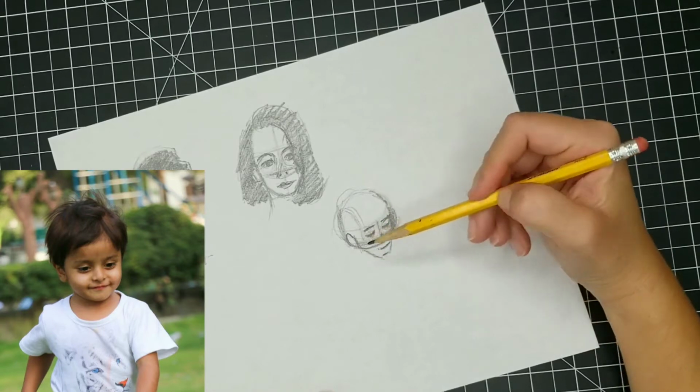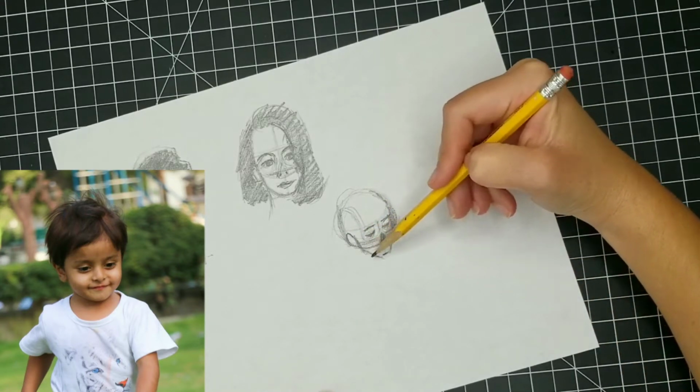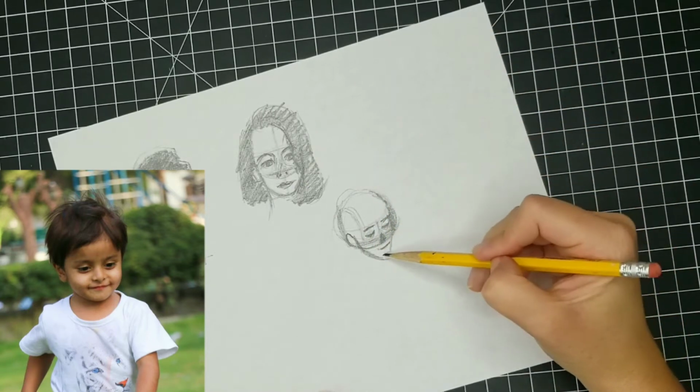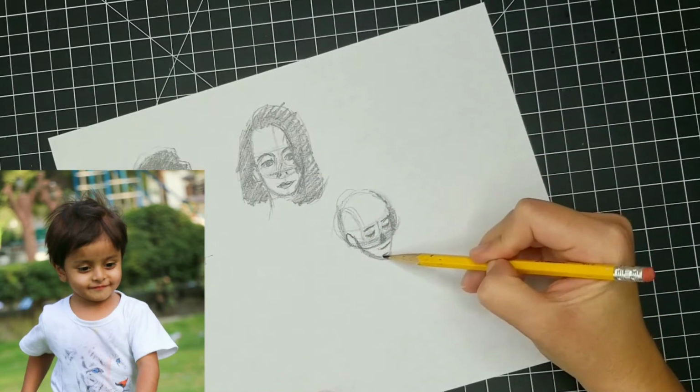Let's go ahead and fix his jaw here because I made it a little too angular again. We'll soften it up, make it a little bit more round.